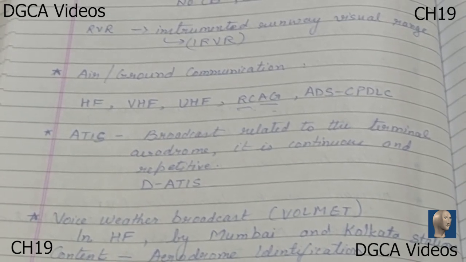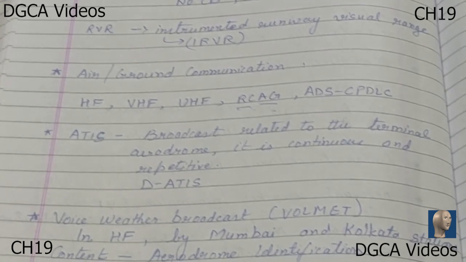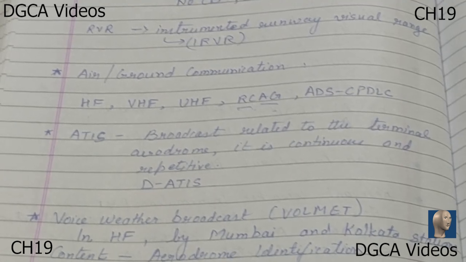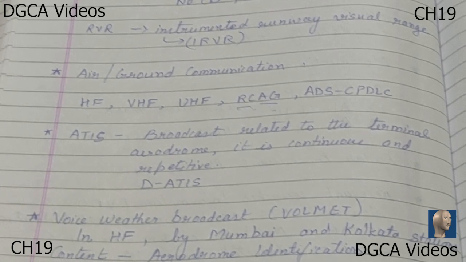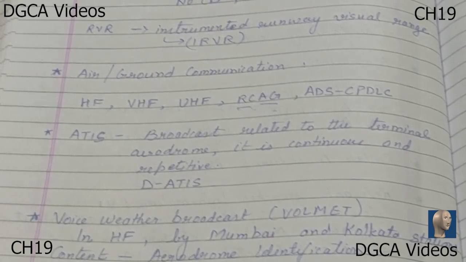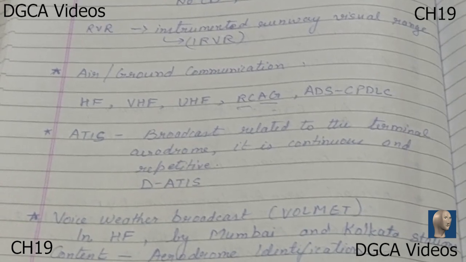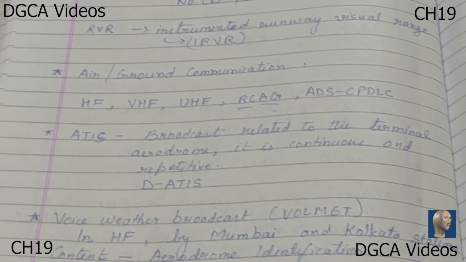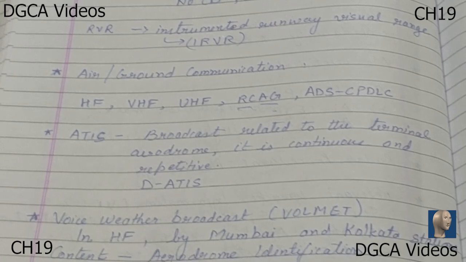Right. Talking about ATIS. ATIS is a continuous repetitive broadcast of information about the weather, and it is terminal aerodrome related. So one ATIS might be for Mumbai, another one will be for Delhi. You can even listen to the ATIS from your phone. They have phone numbers, you can check it out on the website, Google it and you'll find it. So that is ATIS. And there is also something called DATIS. That is provided by the data link, and that is all about ATIS.